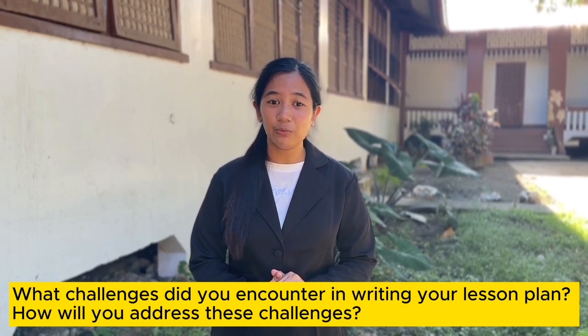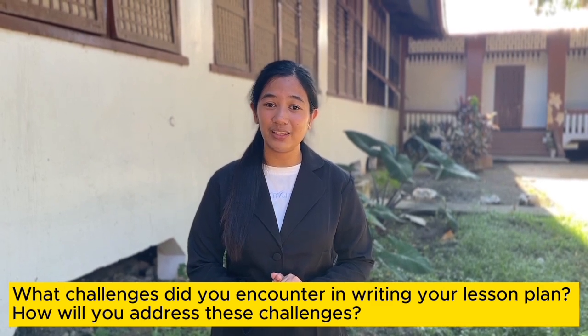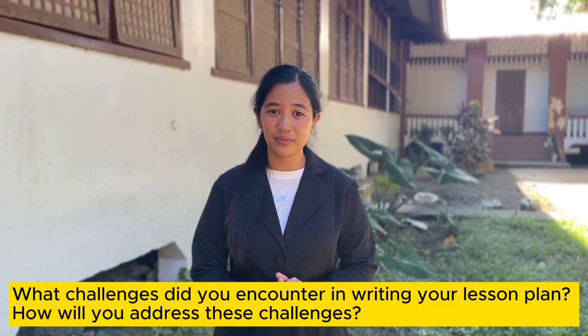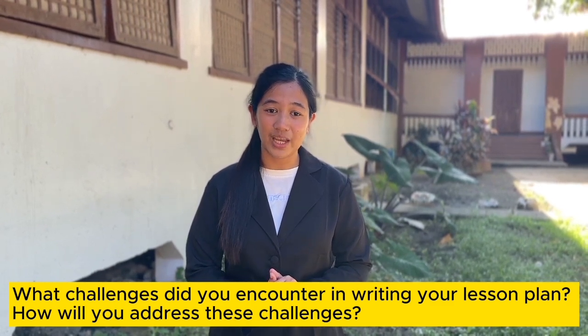Lastly, the challenge of designing an evaluation. It was crucial, and we have to ensure that the evaluation effectively measured what was retained by the students during the duration of the lesson. It should also be aligned with the objectives.